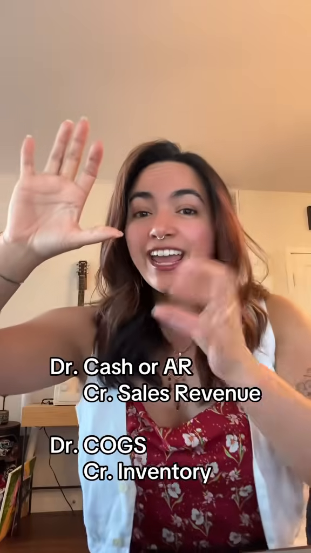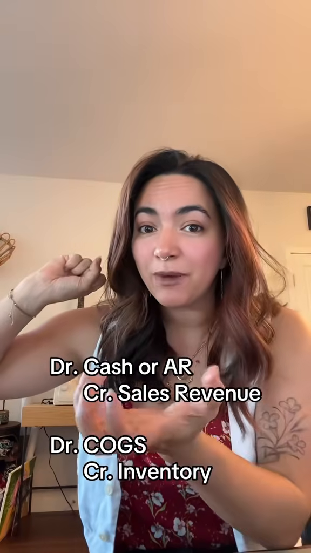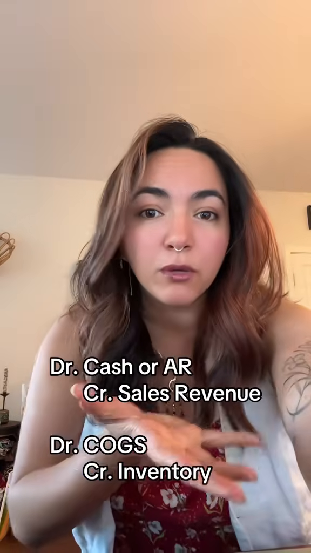Typically, anytime you have an inventory transaction, when you sell inventory, you're also going to have a revenue transaction. So you're earning revenue for the amount that you sold that inventory for, and you're going to have your corresponding expense, your cost of goods sold, when you take that inventory, that asset off your books.